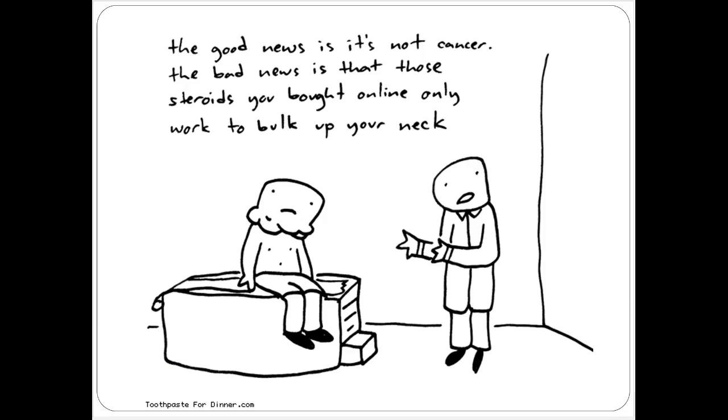All right, so cancer is not a funny topic, but here's a joke. The good news is it's not cancer. The bad news is those steroids you bought online only work to bulk up your neck. Not a tumor for this guy, fortunately.